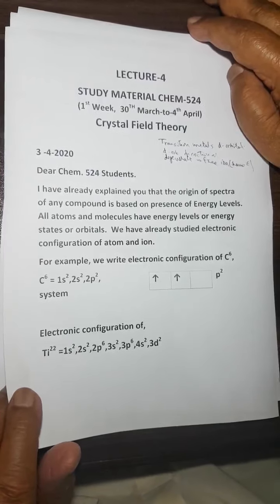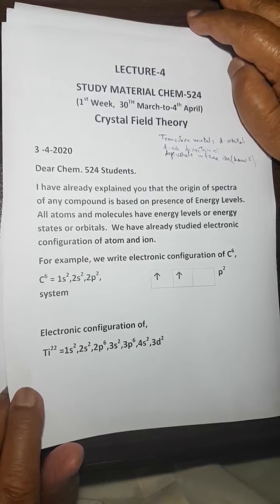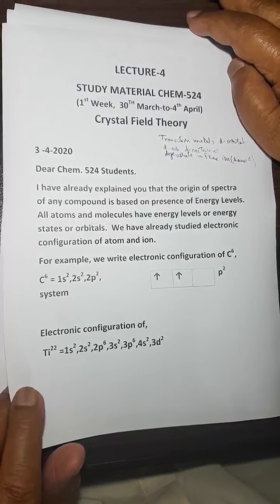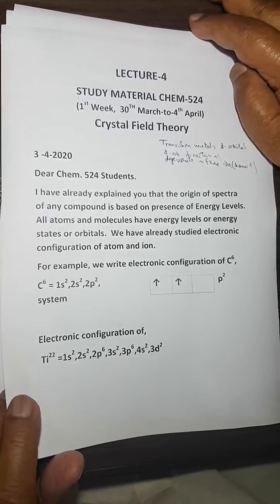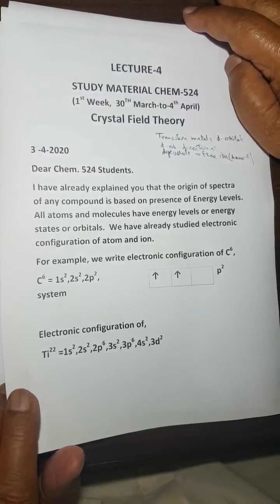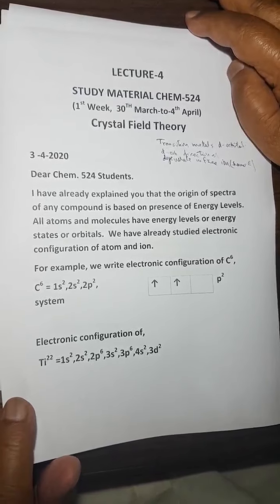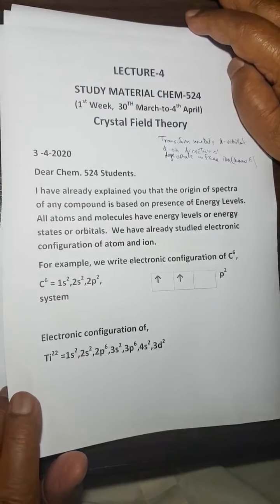Today I will discuss with you crystal field theory. It primarily deals with splitting of the d orbitals in the transition metals.